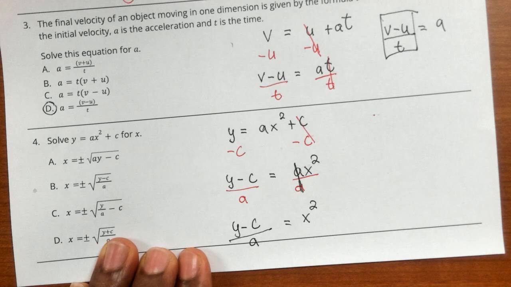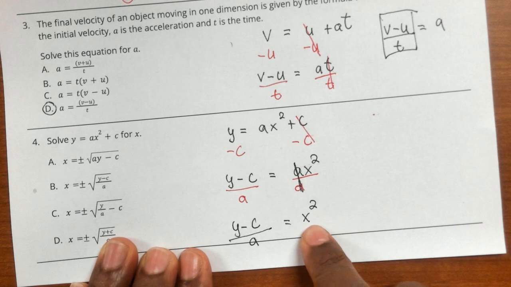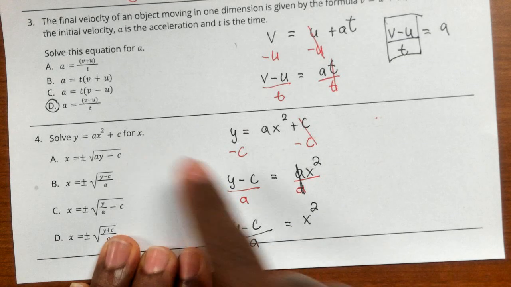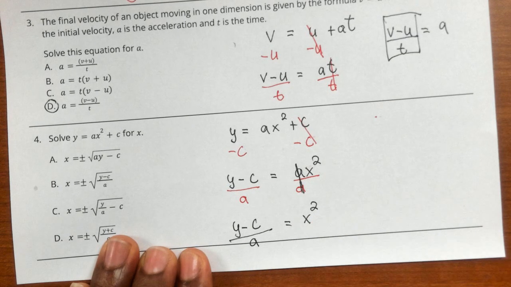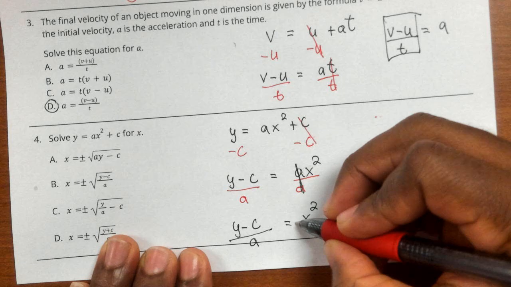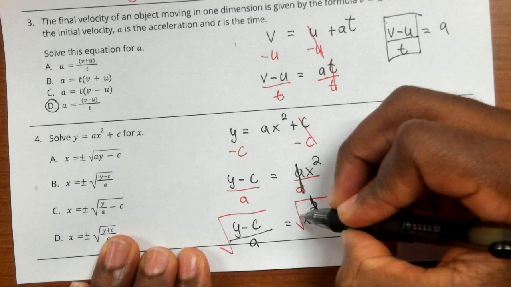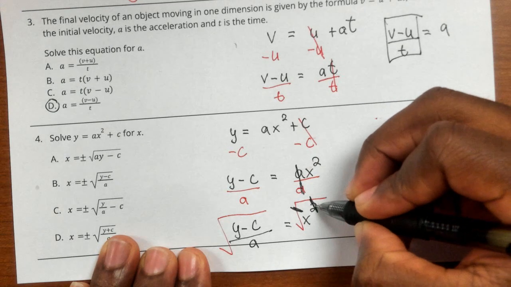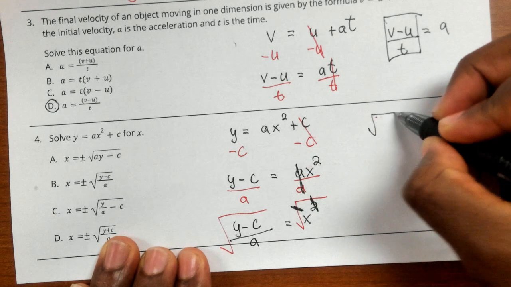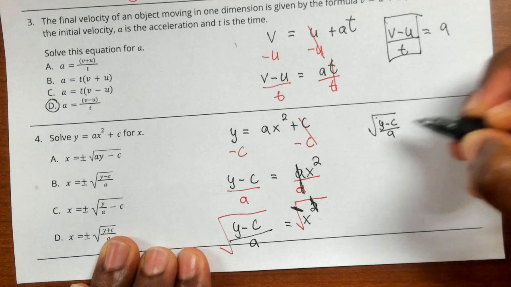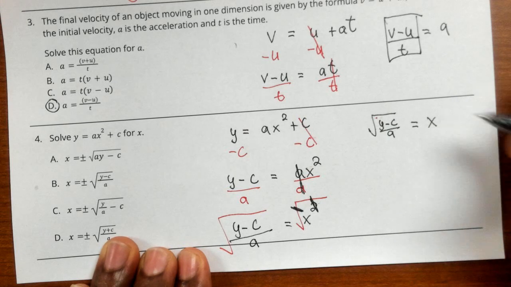The final step to get x all by itself, because again, x squared is different from x. So to get x, I would need to get rid of the squared. To get rid of the squared, you do the opposite of squared, which is square root. So I square root both sides of the equations. The square root cancels the squared, or the squared cancels the square root. So we'd have the square root of y minus c all over a is equal to x.